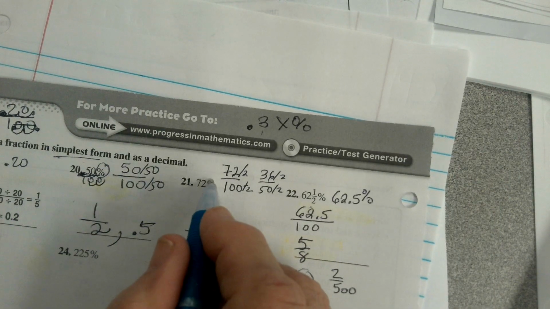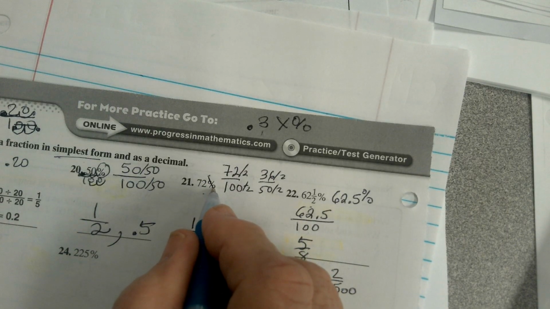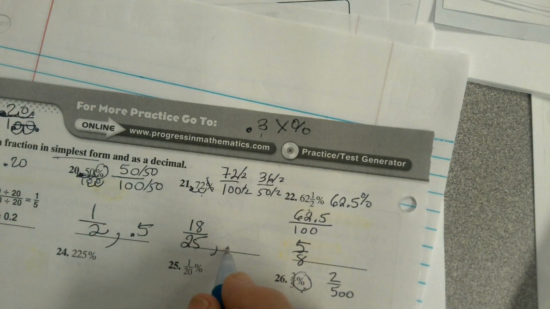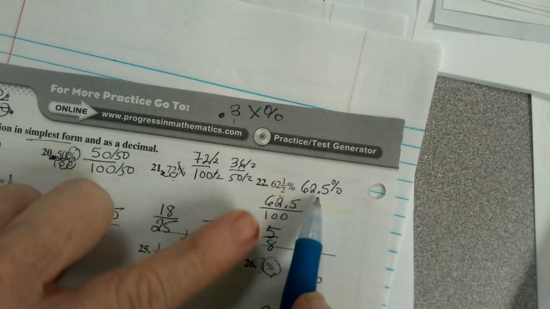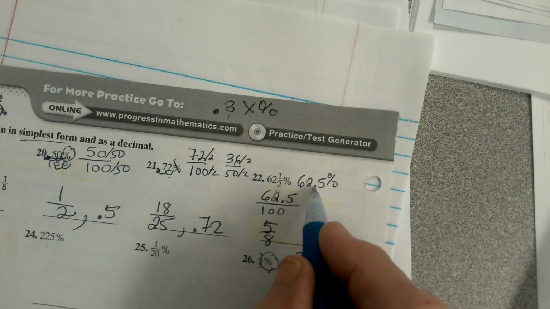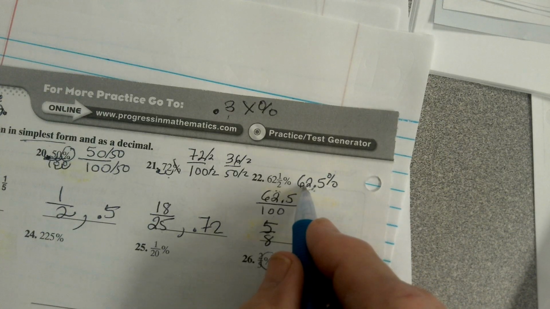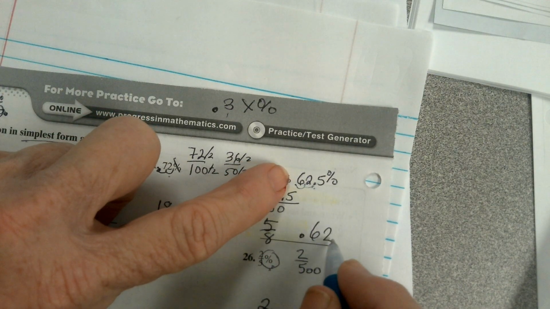So on this one, I'm going to drop this, drop and divide. How many decimal places over do I go? 1, 2. So this is going to be what? 0.72. On this one, I would get it to be the decimal form first, and I'm going to drop it and move it over how many places? How many? Twice, because I'm dividing it by 100. 1, 2. So it's going to be 0.625.